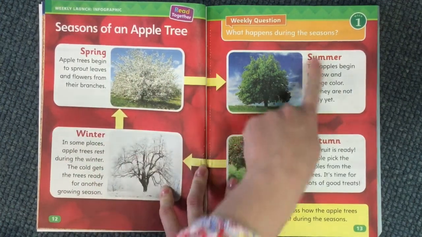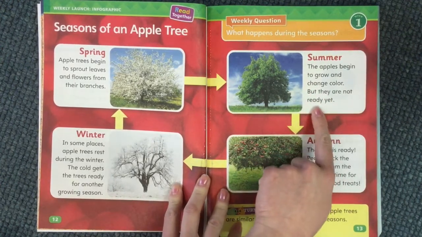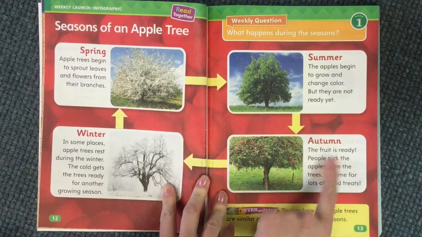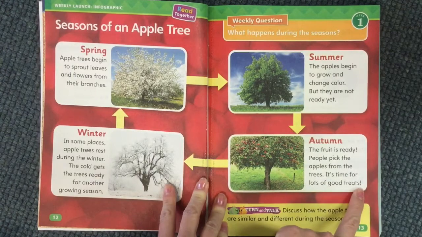Follow the arrow. Summer. The apples begin to grow and change color, but they are not ready yet. Autumn. The fruit is ready. People pick the apples from the trees. It's time for lots of good treats.